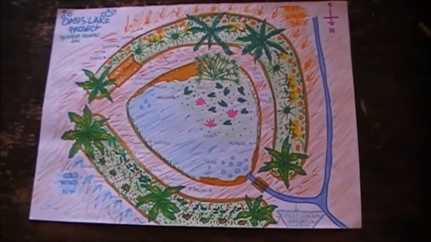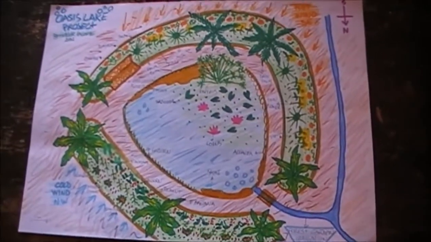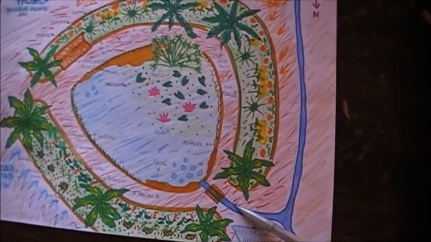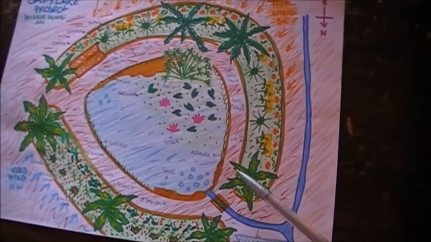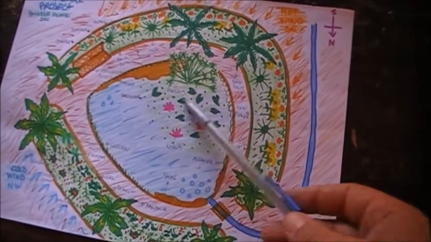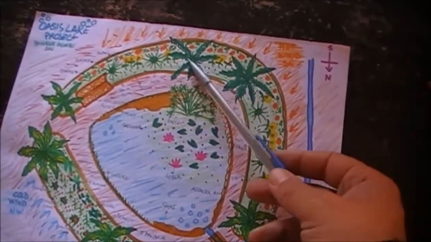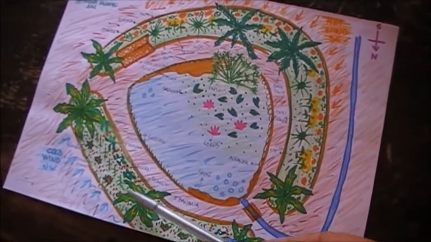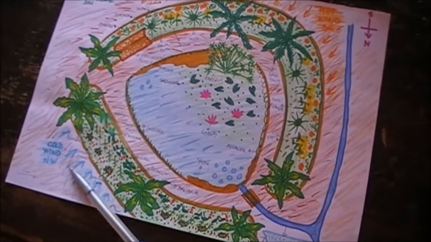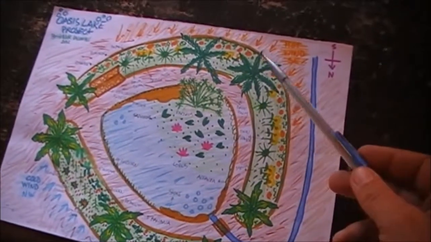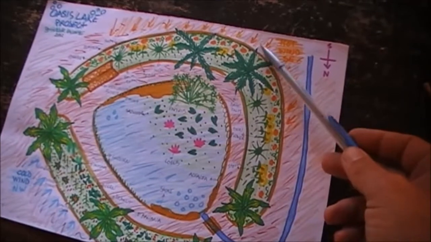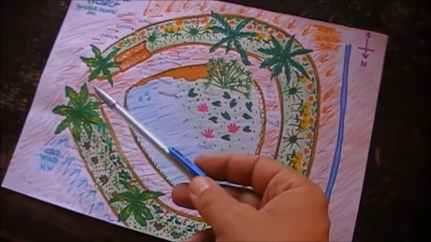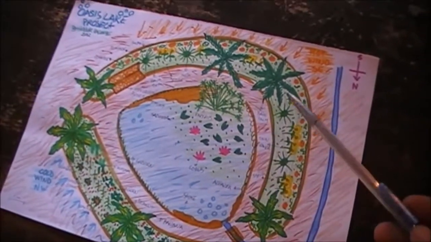So this is a top view of the lake. Here is where the overflow of the food forest comes in. The soil that I extracted from here, I've used to make a wall here and another wall here to be used as windbreak. This is the cold northwest wind, and this is the hot southeast wind. And I have planted bananas. They grow very fast and produce a lot of organic matter.